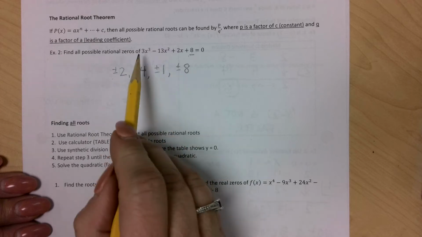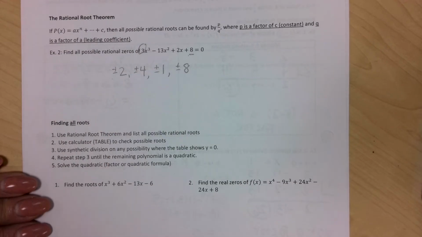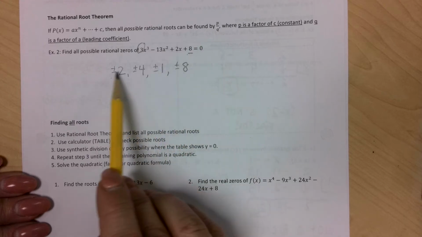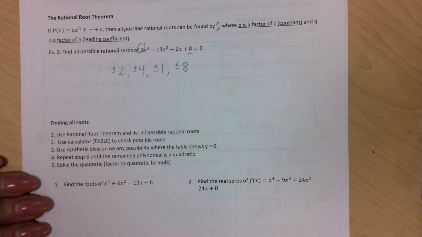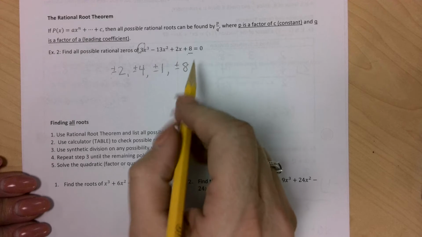There's also something dealing with the leading term, or the coefficient of 3. It also says that all of these divided by all the factors of that leading term could be a possibility.